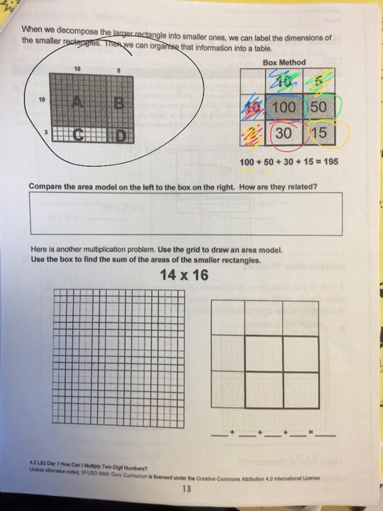Again, you've got all of the sums here with a total of 195. Now it's asking you in this smaller rectangle down here to compare the area model on the left to the box on the right. How are they related? So I'm not going to answer that for you. That's your job.